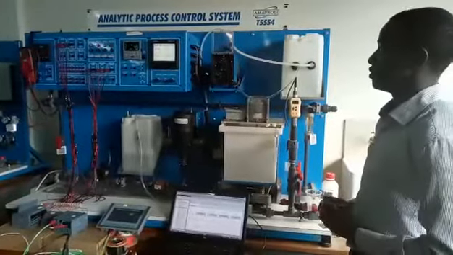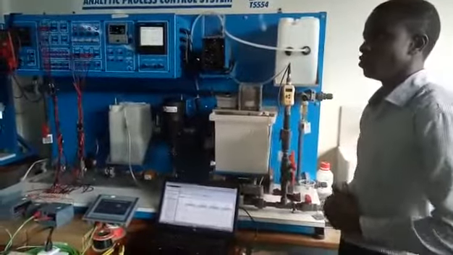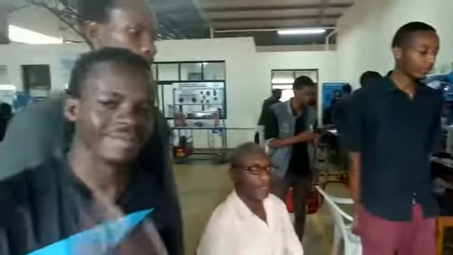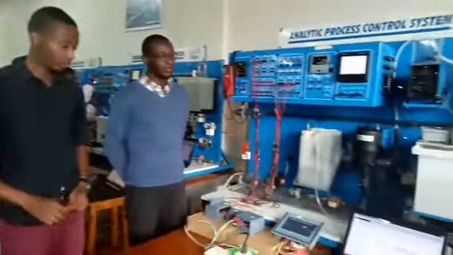Analytic Process Control System Station. My name is Roger Langat, the team leader, and the team members are Isaiah Nasimo, Jafet Tao, Joe Kasaine, and Mogambi Max. So basically, the analytic process control system consists of several components.